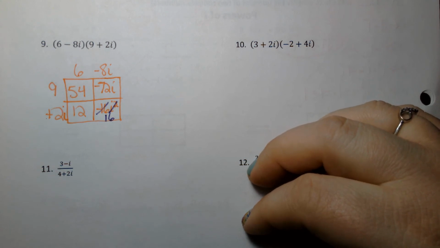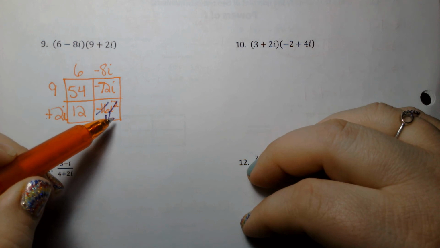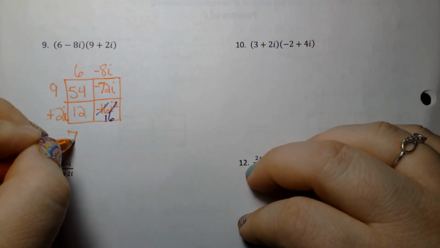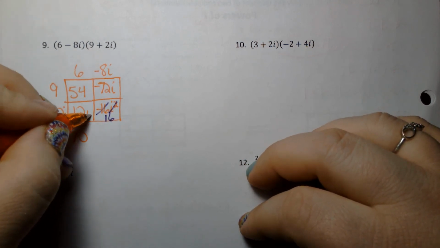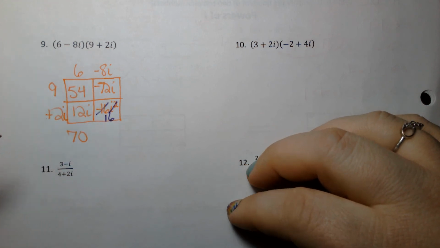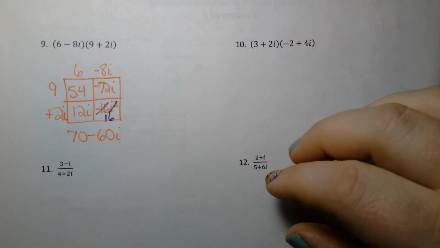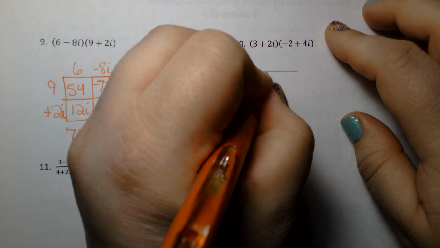So when I go to combine my like terms, the 54 and the 16 become like terms now, which gives me a total of 70. And then 12i, I forgot my i. 12i and negative 72i combined together to be negative 60i. Let's take a look at this one. I'll attempt not to forget my i's this time.